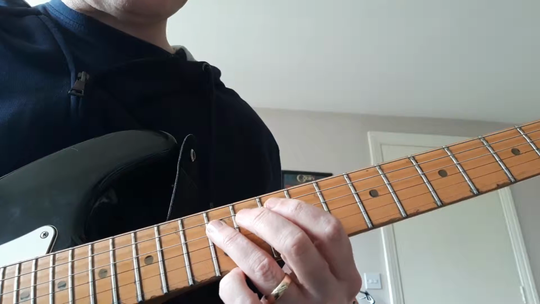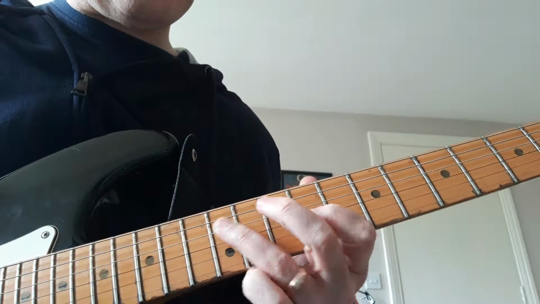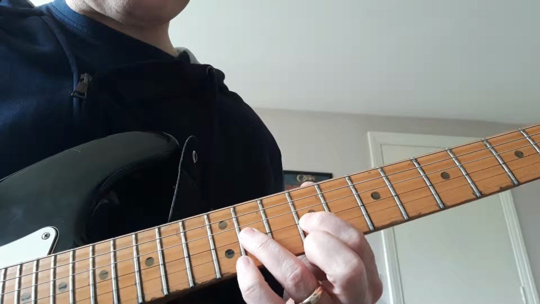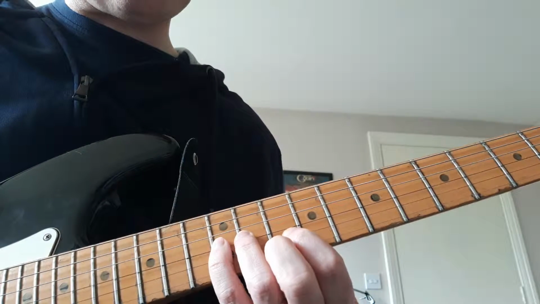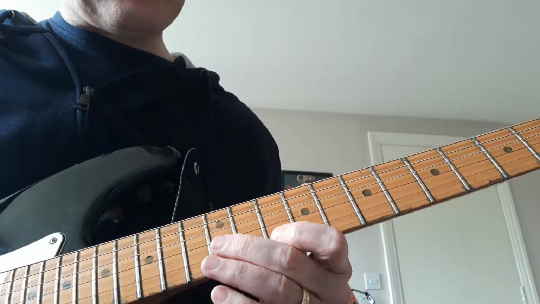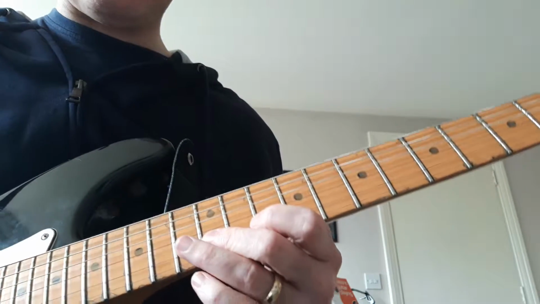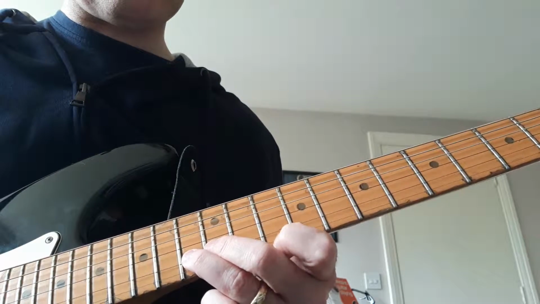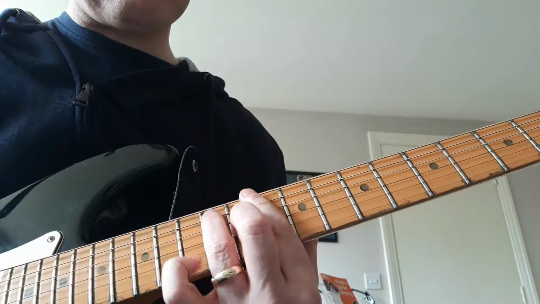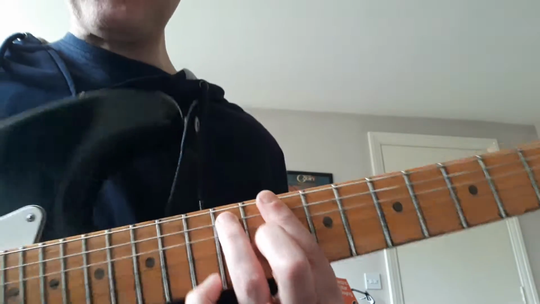And then the same applies again. First, second, third, fourth, then you've got your fifth, your sixth, your flattened seventh, and then your octave. So it fits around this chord.